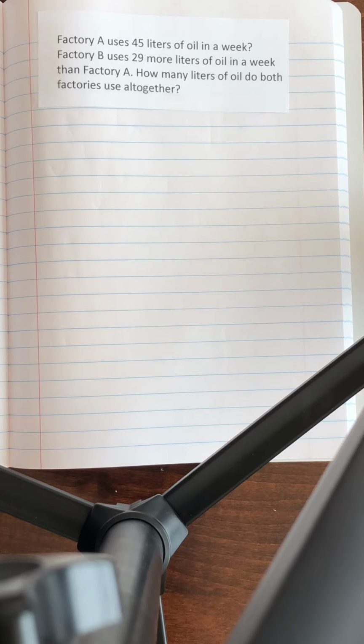It says Factory A uses 45 liters of oil in a week. Factory B uses 29 more liters of oil in a week than Factory A. How many liters of oil do both factories use altogether? Ooh, well, that makes my brain hurt.